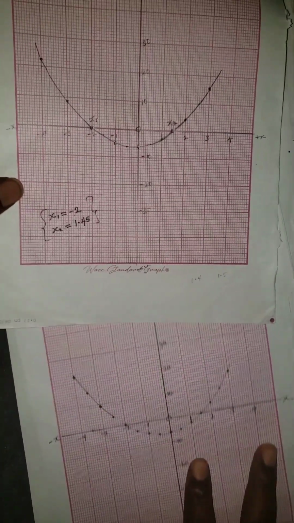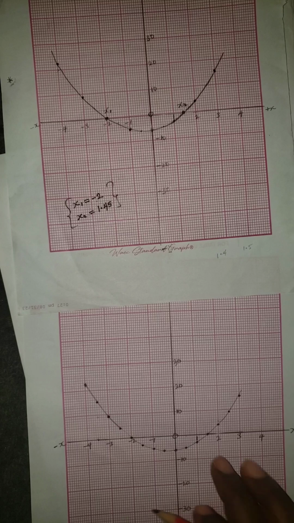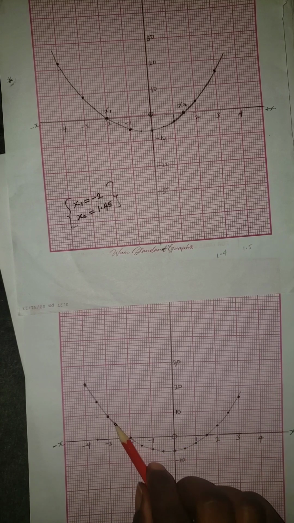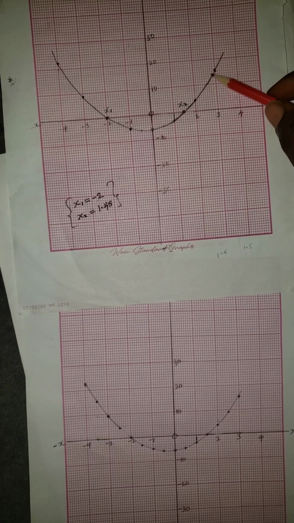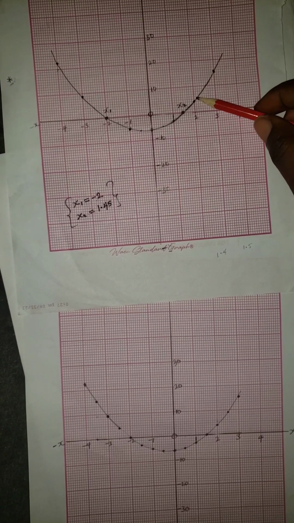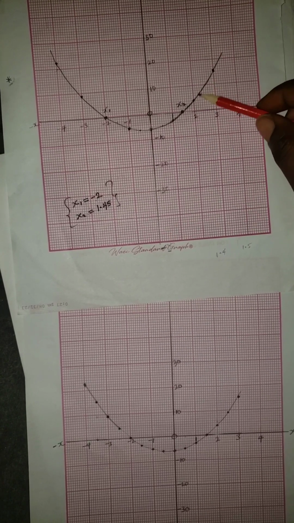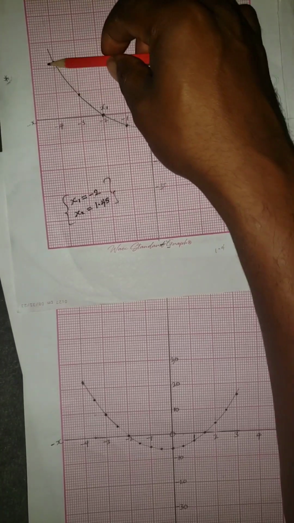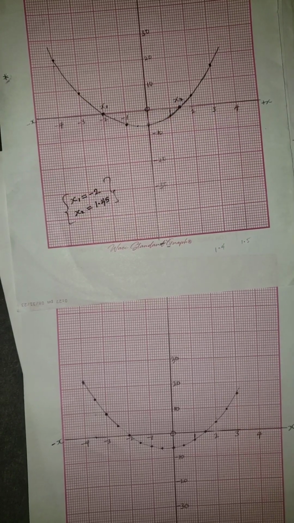This is the other curve, and this is the curve with a lot of points. You can see that this one has a lot of points between each two points. It's easy for us to connect than this one that is far. This one will need more skill to connect these points that are far from each other than to connect these ones that are close.